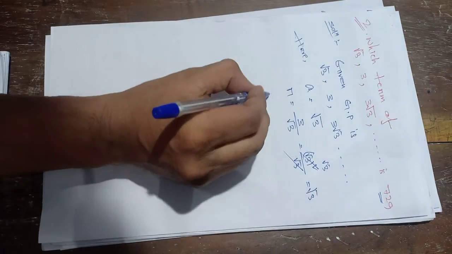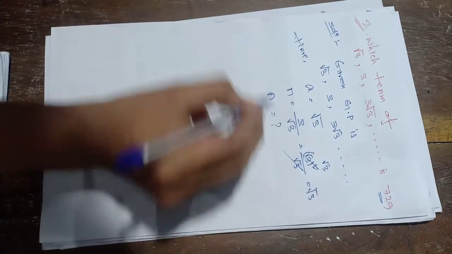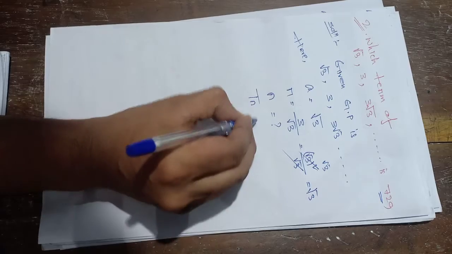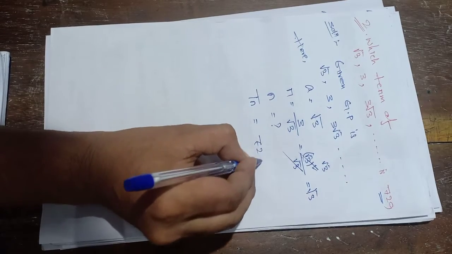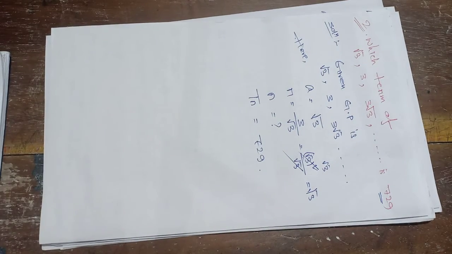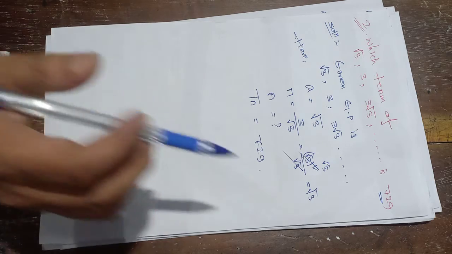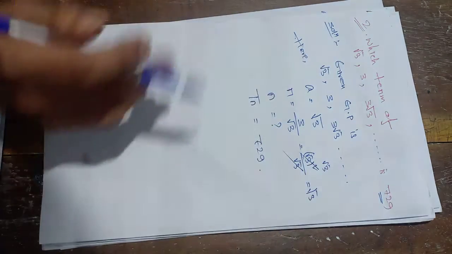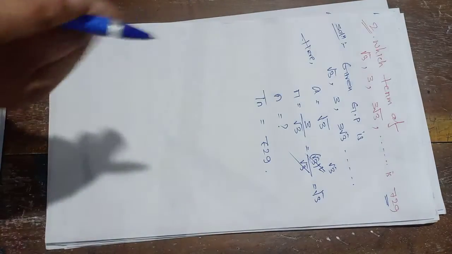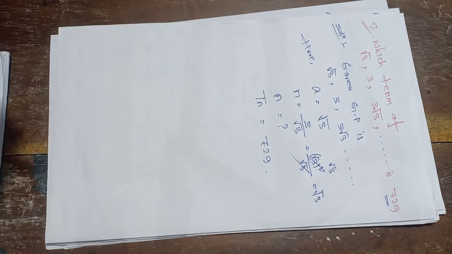Now we have to find n, and the last term Tn is given as 729, because we have to find which term is 729.